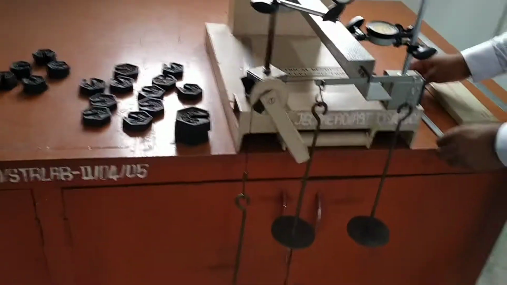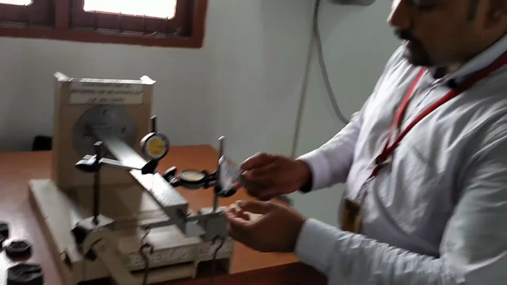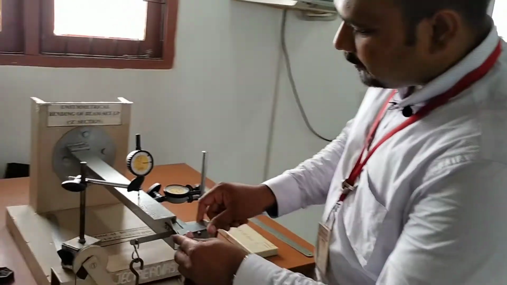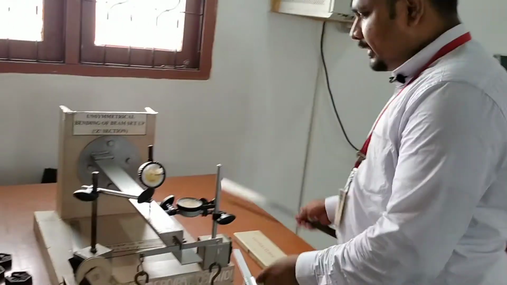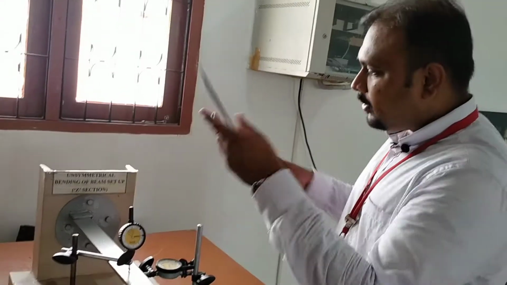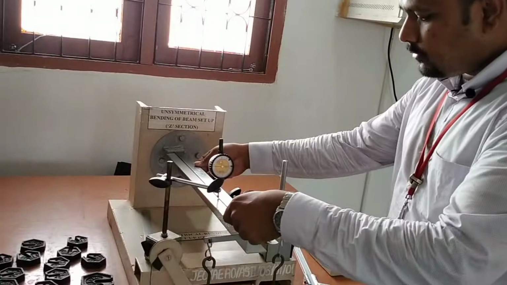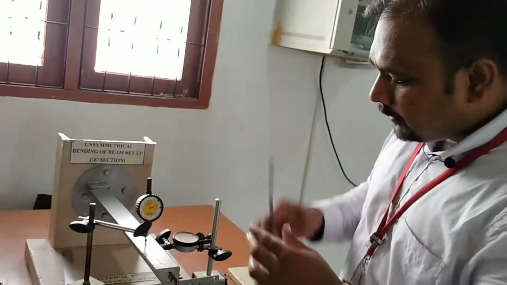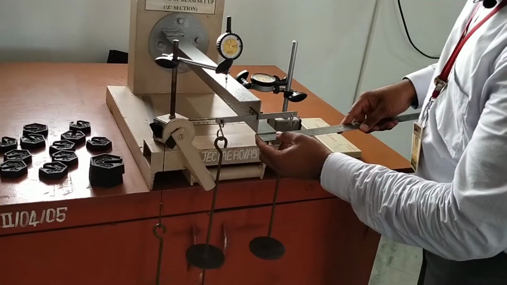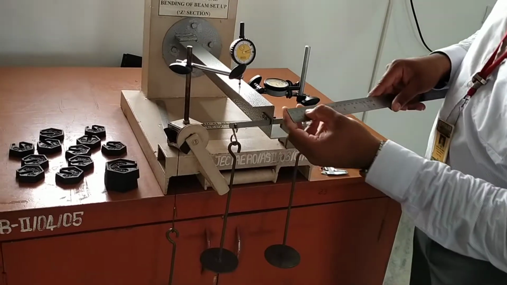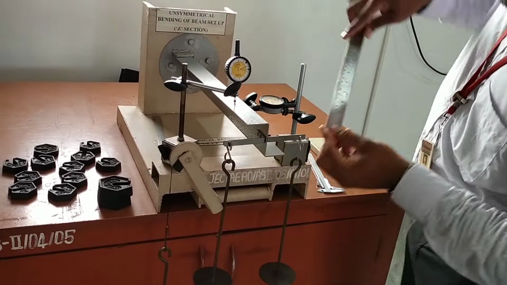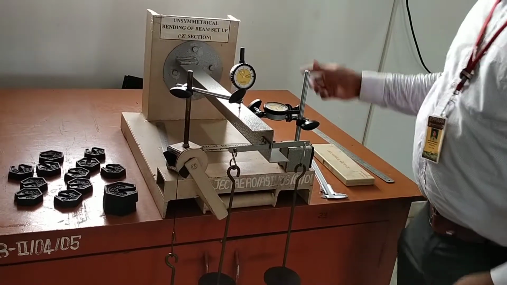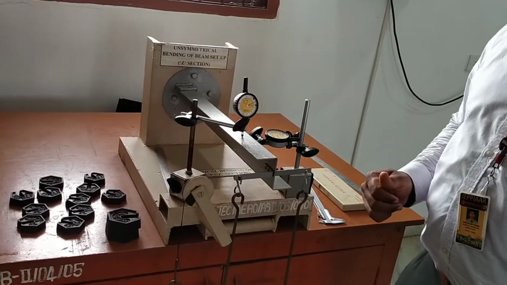For measurement, we require a vernier caliper. We can determine the thickness of the section, so it is 2 mm. Then we have a steel rule which can measure the length of the beam, so it is 550 mm. Then flange width around 40 mm, then web height 75 mm. So in this way we can measure the dimensions.